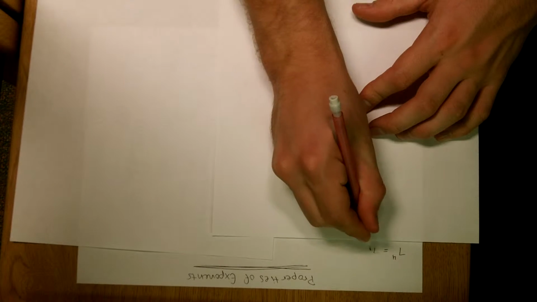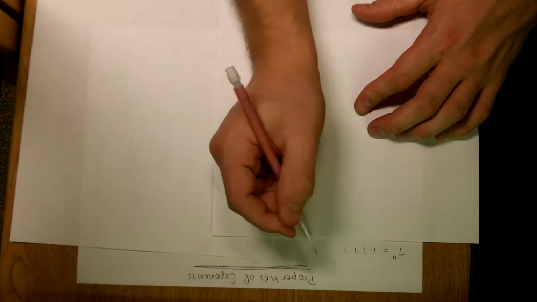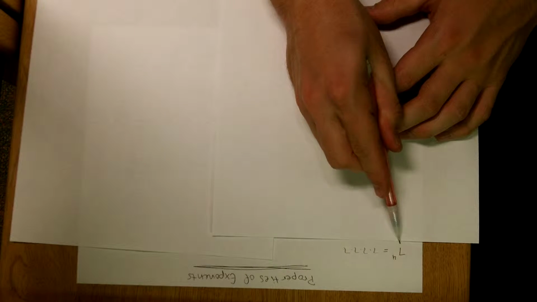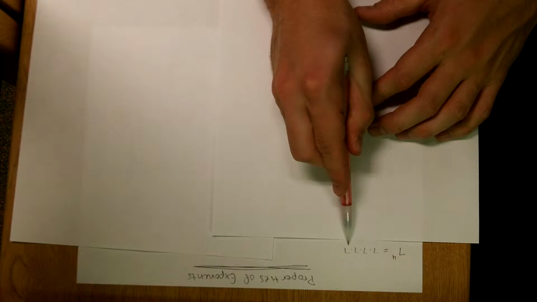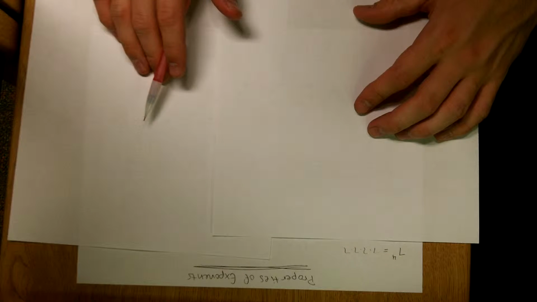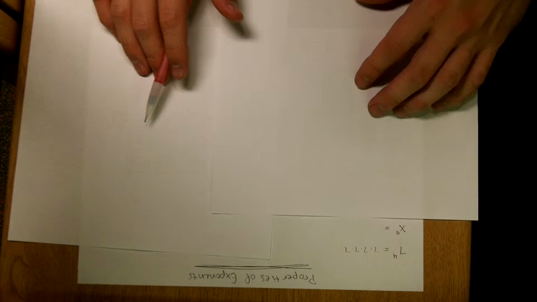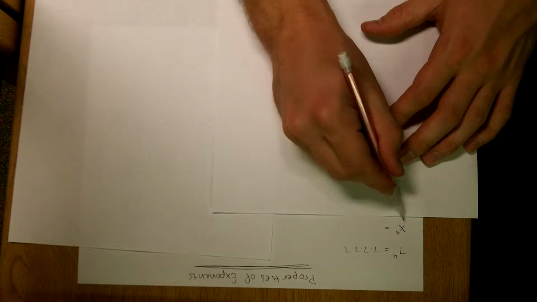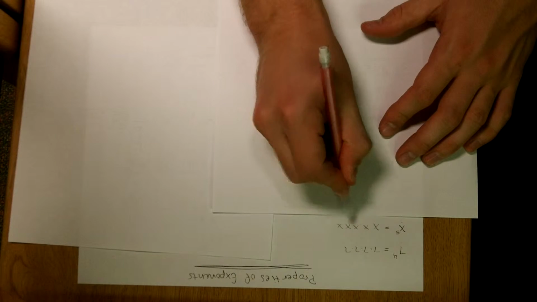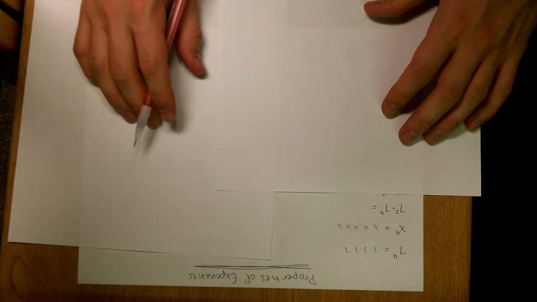7 to the 4th means 7 times 7 times 7 times 7. We're not looking for the answer, we just want to make sure we know what this notation means. Instead of writing all these 7's out, we can just say 7 to the 4th power. It makes it easier for us to write when doing mathematics. For that reason, x to the 5th is actually x times x times x times x times x, 5 times.